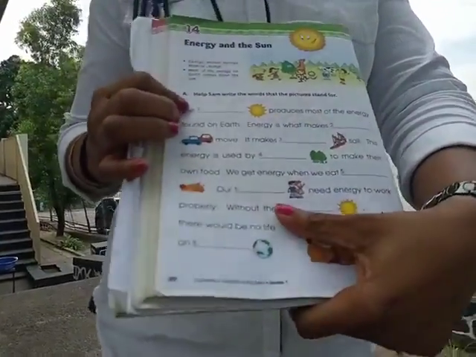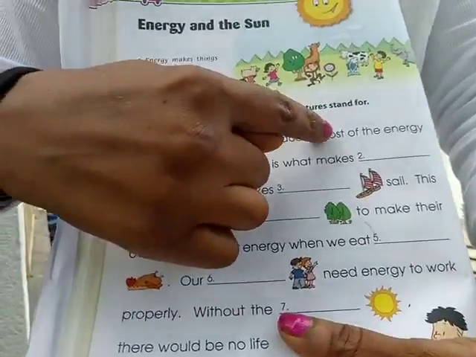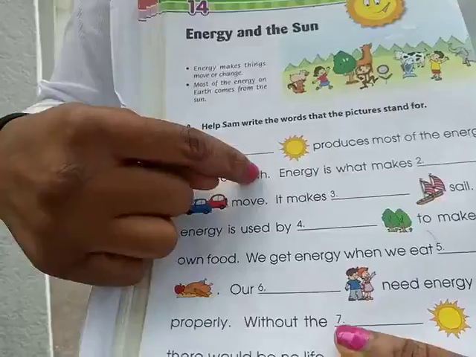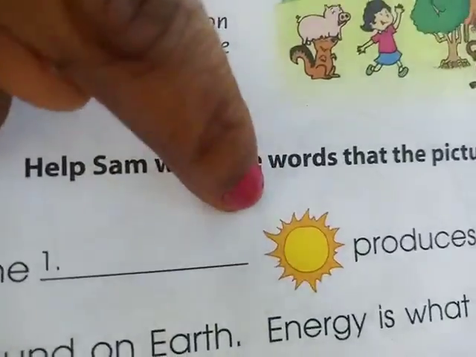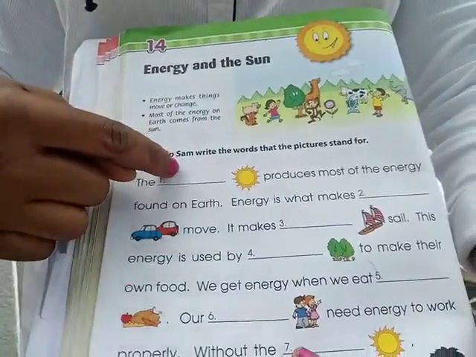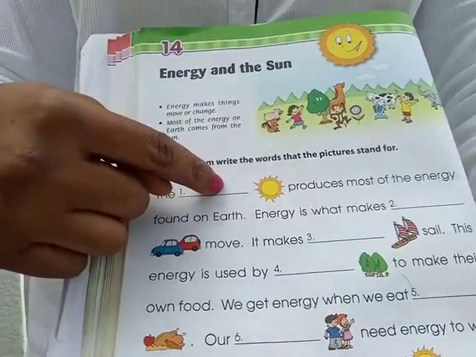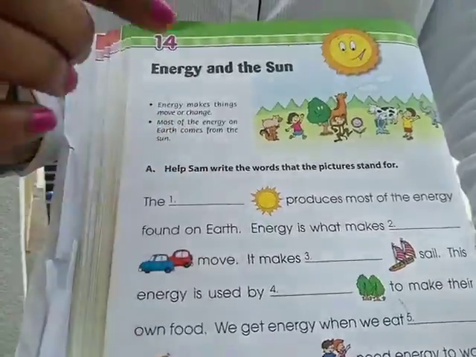Number 1 says the dash produces most of the energy found on Earth. So what picture is this? This is a picture of what? It's a sun. So we're going to write sun in here. S-U-N. We write the word sun on the line.